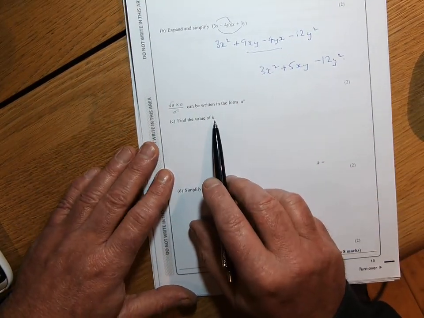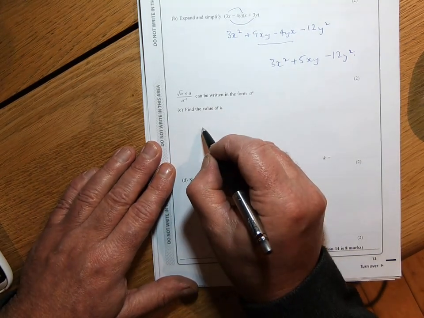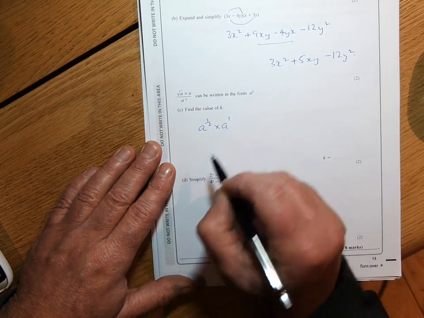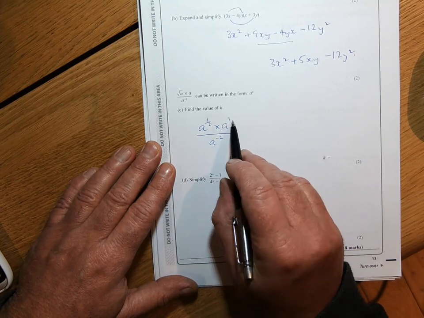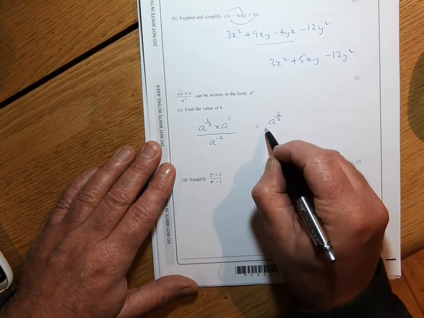Right, okay, so we've got an indices problem. Remember, the square root of something is simply a to the half, times a, which is a to the 1, over a to the minus 2. So a half plus 1 is 1 and a half. I'm going to write it like that, which is exactly the same.